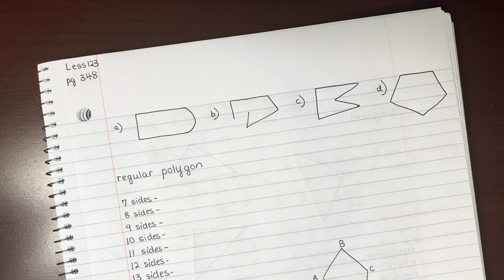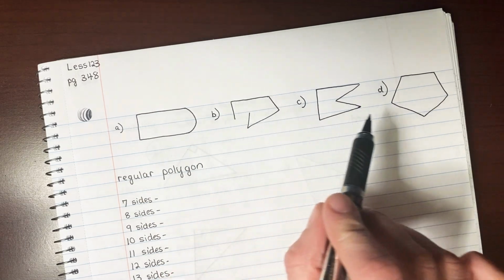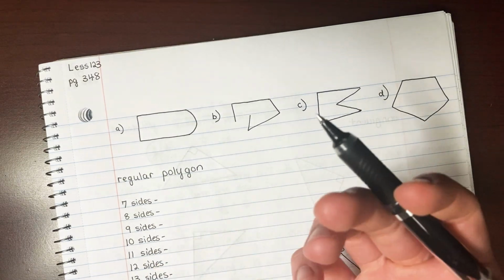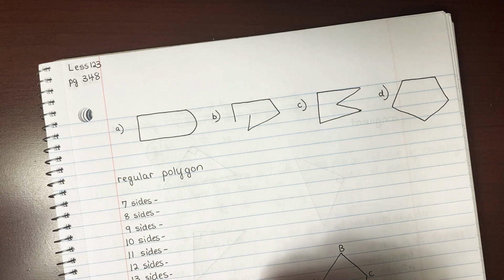A polygon is a closed planar geometric figure whose sides are line segments. If a polygon has an indentation, a cave, it is called a concave polygon. If it does not have an indentation, it is called a convex polygon. Any 2 points in a convex polygon can be connected by a line that does not cross the boundary of the polygon. All right, so if you look at these figures here, we're going to determine whether or not these are polygons, and if they are, are they concave or are they convex?